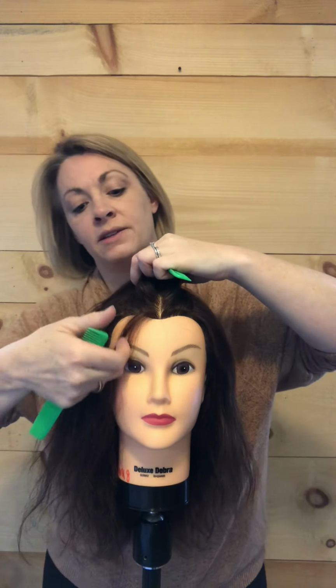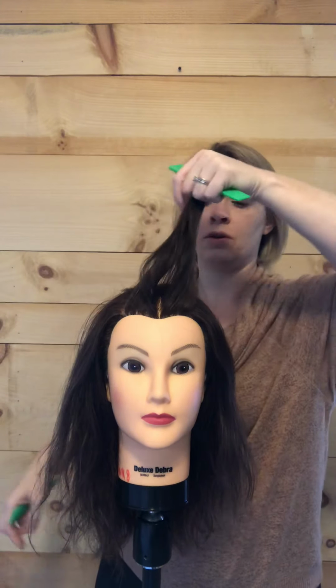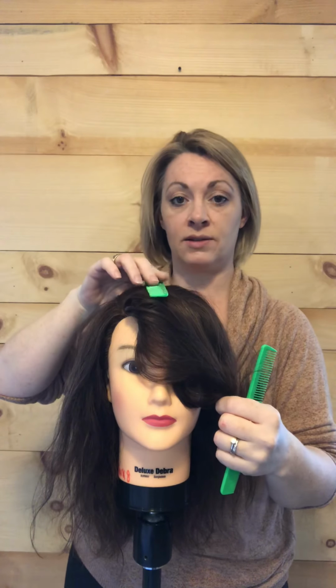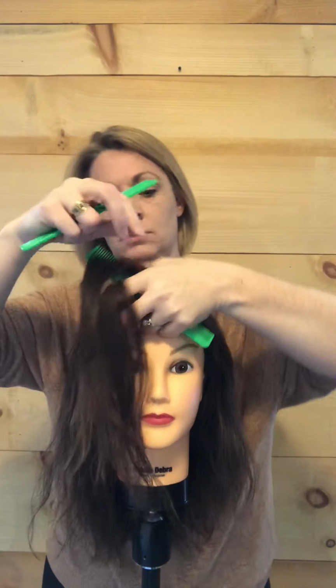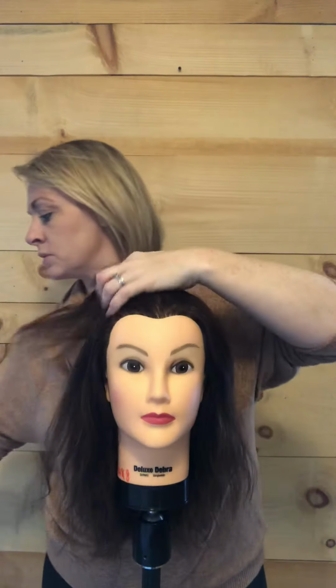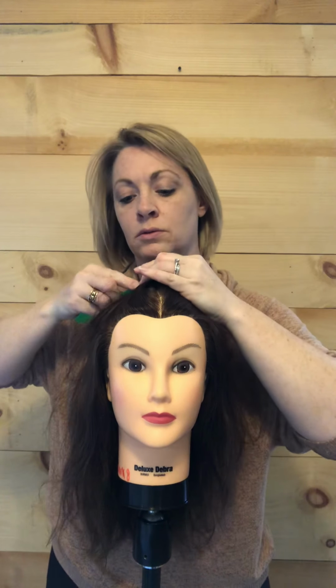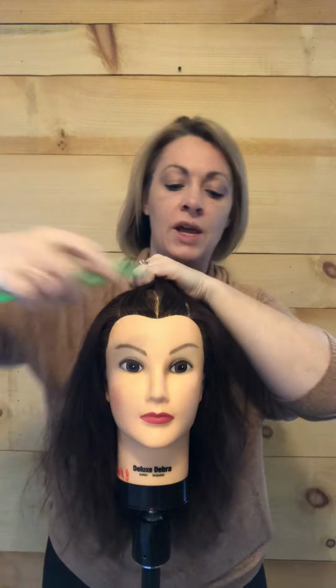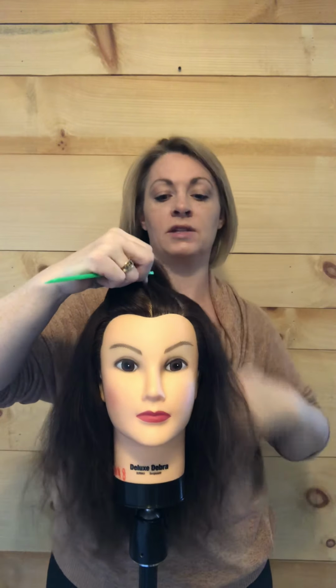And your bang area is going to make a triangular shape that goes to the apex. So you need to figure out your front 2 corners, figure out your apex, and it's going to be a triangular shape connecting those 3 spots.